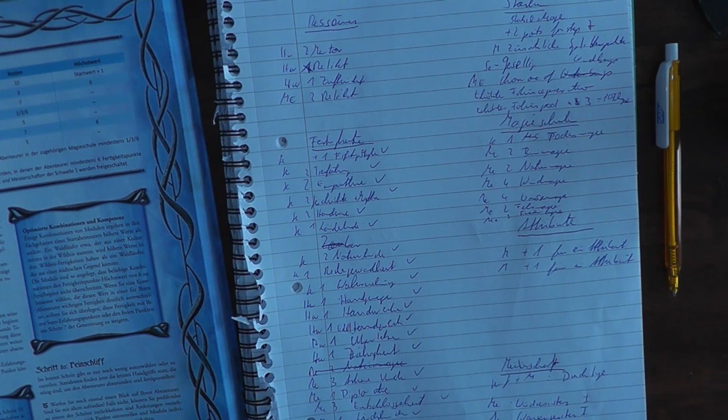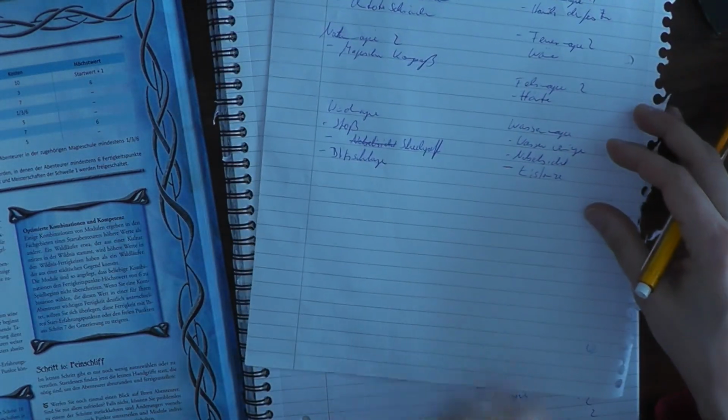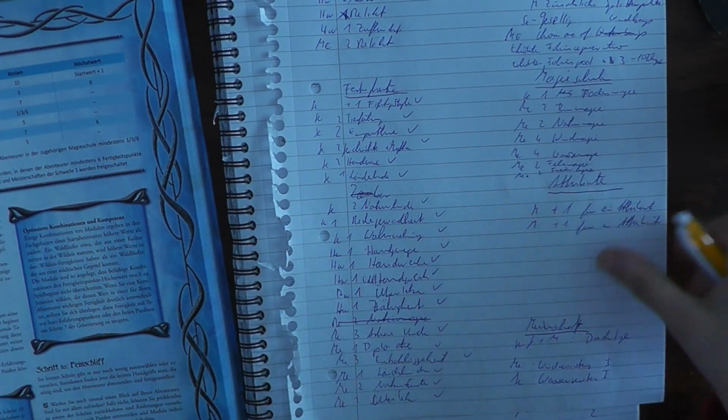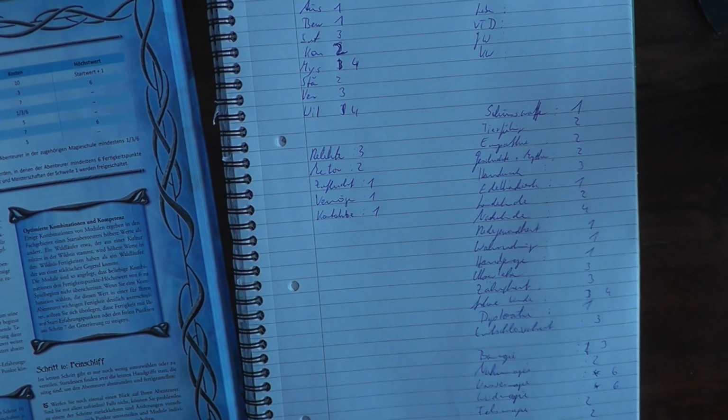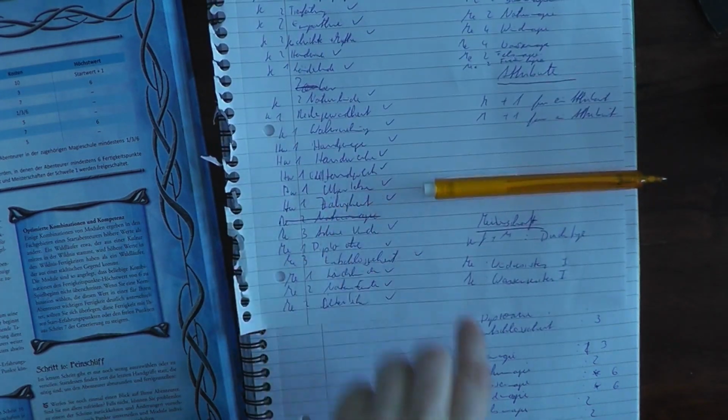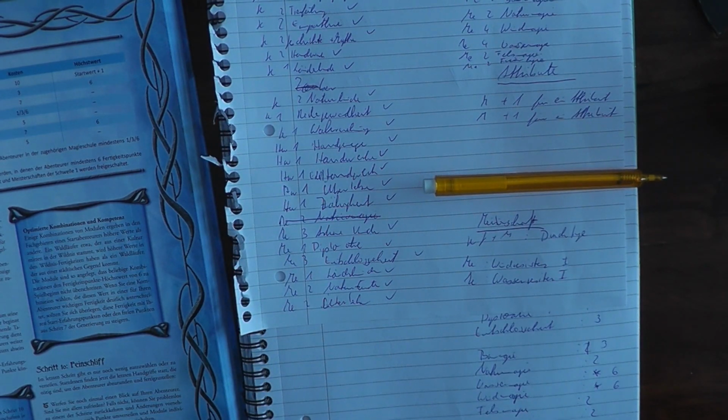Then we are going to spend 2 points on strengths, which we have already done, so we're done.